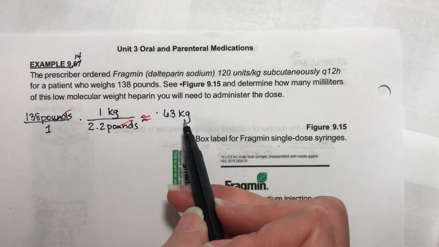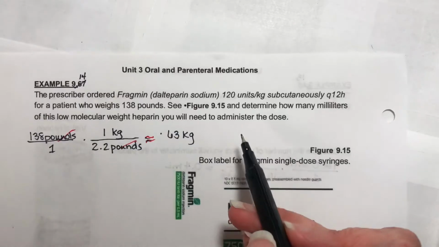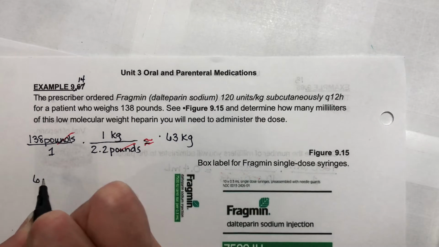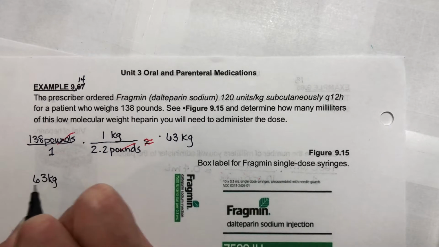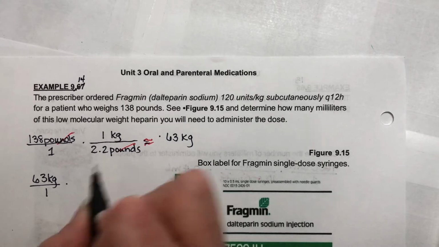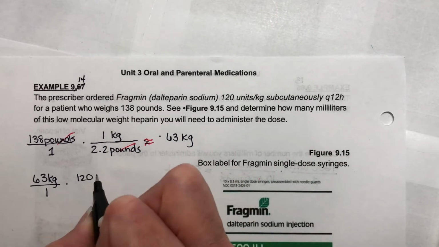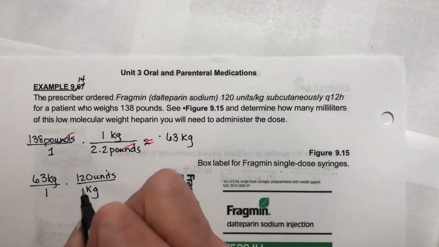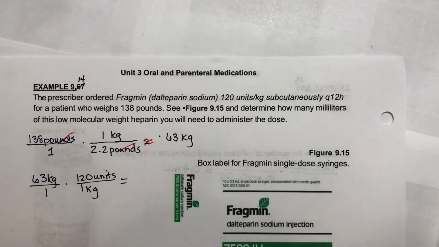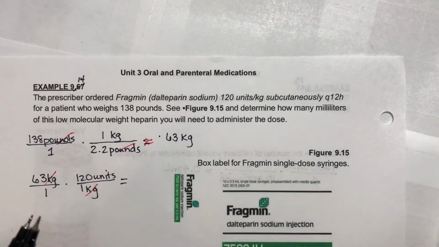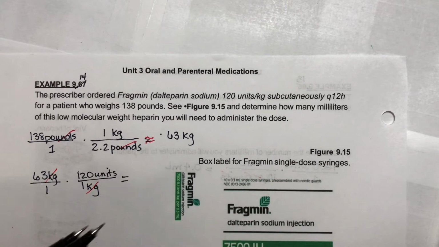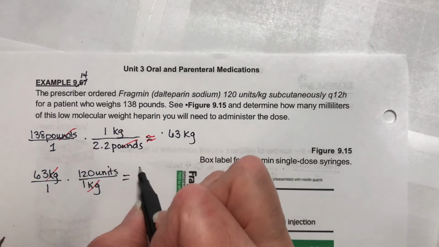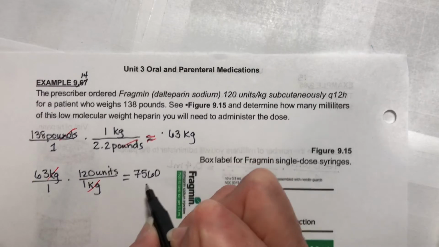All right, so I know how many kilograms. Let's start working here. The order is 120 units per kilogram. So if this guy weighs 63 kilograms, the order is 120 units per kilogram. It's 1 kilogram. So this equals... Kilograms cancel out, and you have 63 times 120, which is 7,560 units.